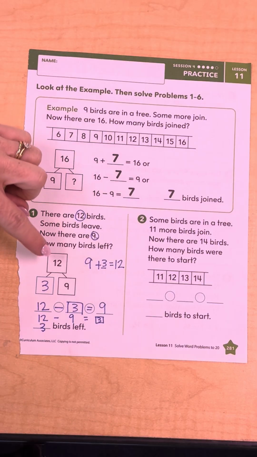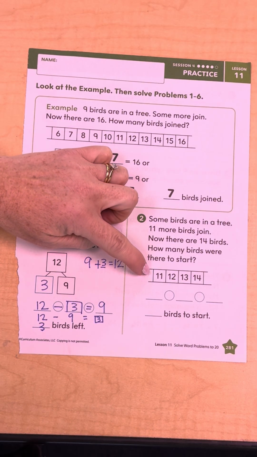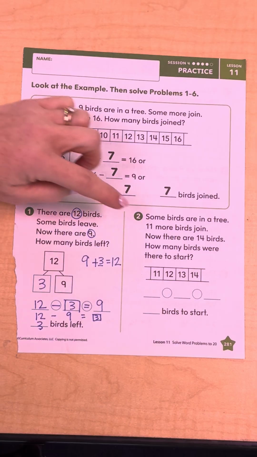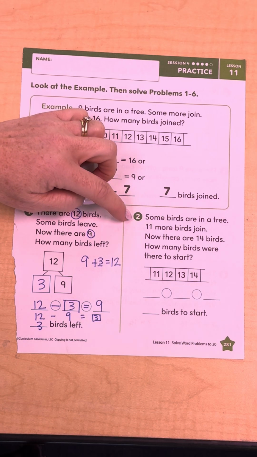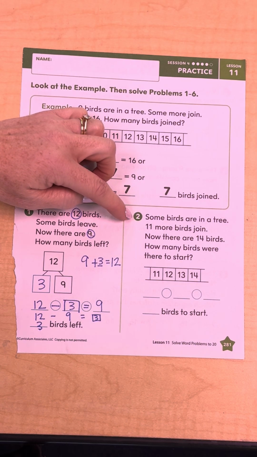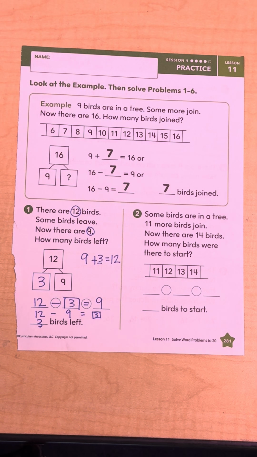Number 2 gives us something different. It gives us a number line to look at instead of a part whole. So let's look at this one. First, part of our 3 reads is when I read it, we're going to try to figure out what we're talking about. It says some birds are in a tree. 11 more birds join. Now there are 14 birds. How many birds were there to start? Okay, part of my 3 reads, what are we talking about? Birds. My second 3 read, the second thing we need to do is pick our numbers.